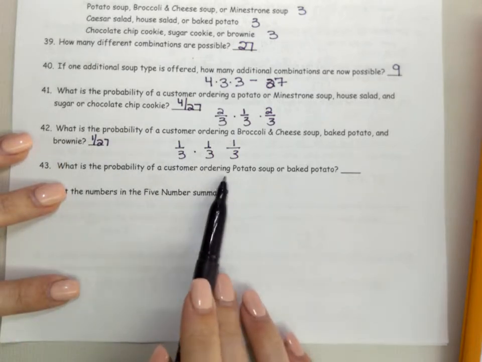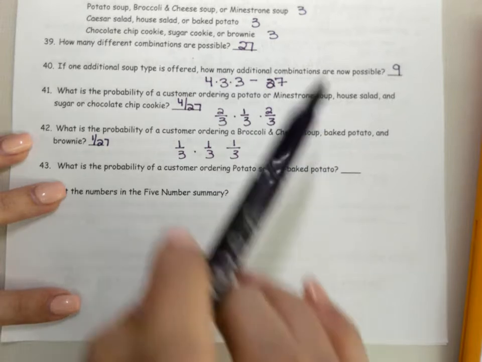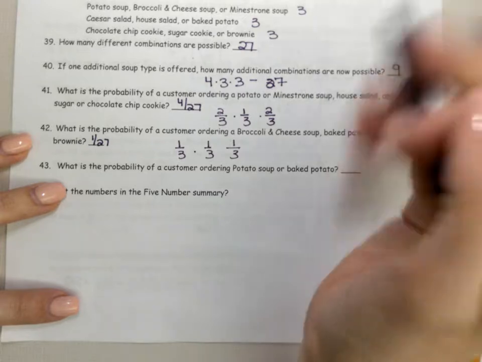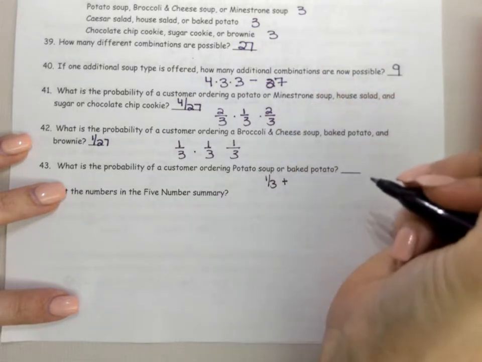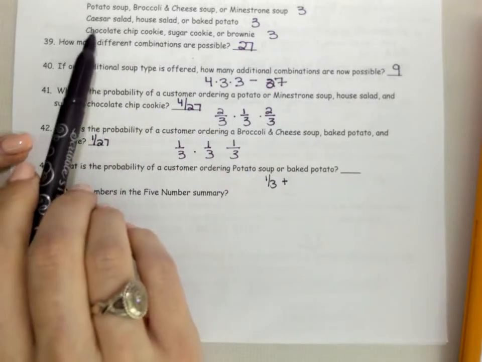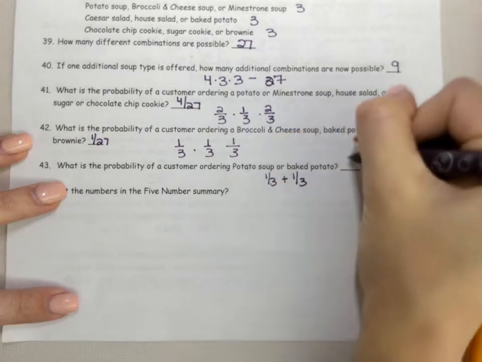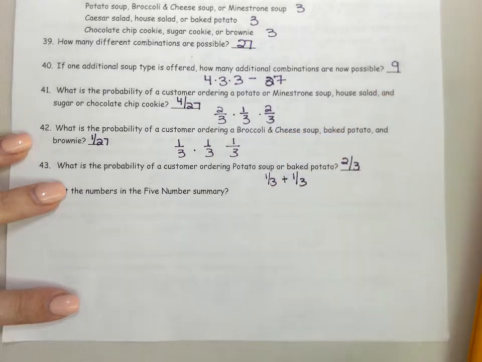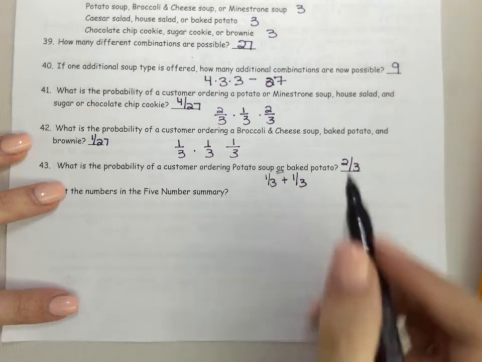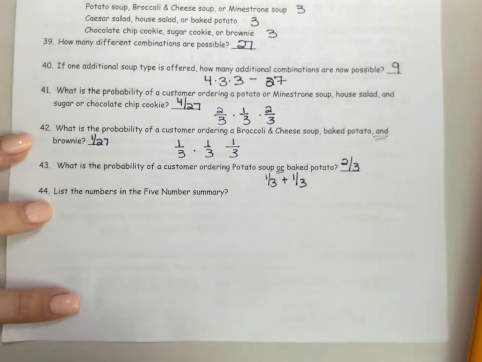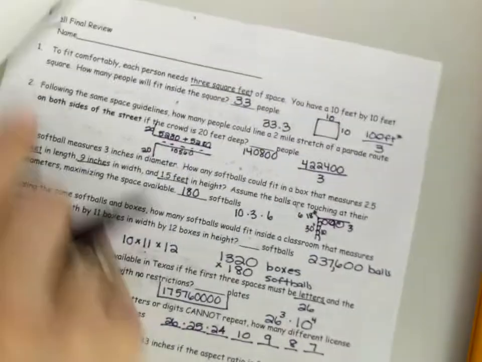What's the probability of a customer ordering potato soup or a baked potato? So potato soup is 1 out of 3, or, so we're going to add it, the probability of ordering a baked potato is also 1 out of 3. So the total probability is 2 out of 3. So the reason why we're adding instead of multiplying is because of that or compared to the ands in the other problems. So 44 is obviously on the wrong page. Sorry about that.